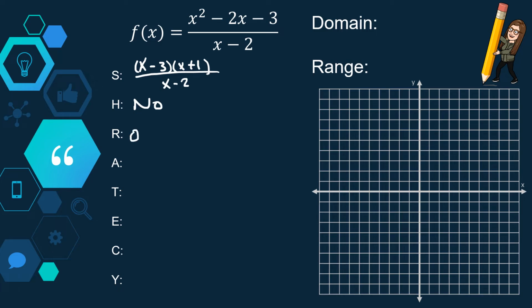Roots. If I set the numerator equal to 0, I'm going to have 2 of them, right? Because I have 2 factors. So I have a solution, or a point of (3, 0) and a point of (1, 0). Let's go plot those. (3, 0), (1, 0).